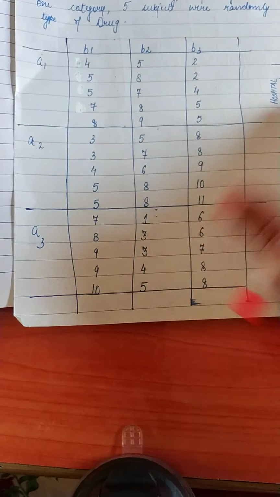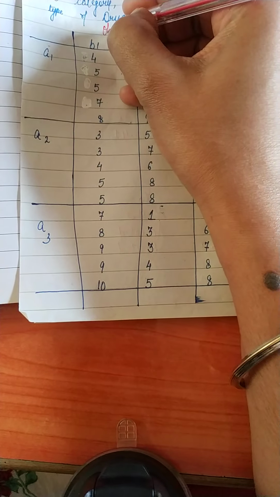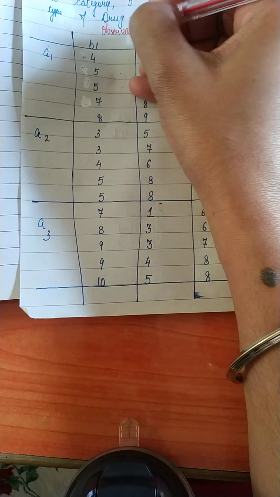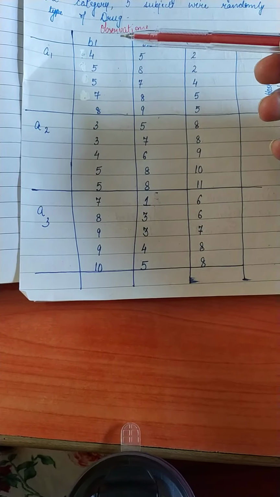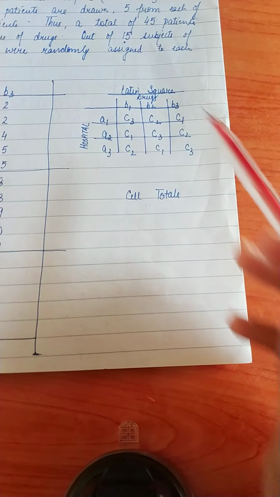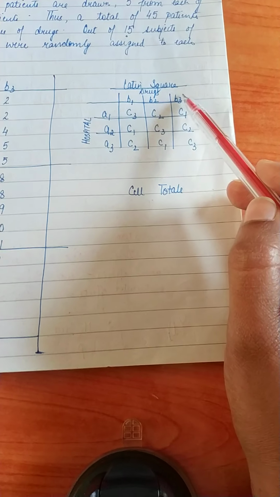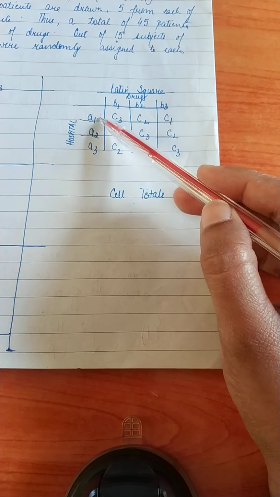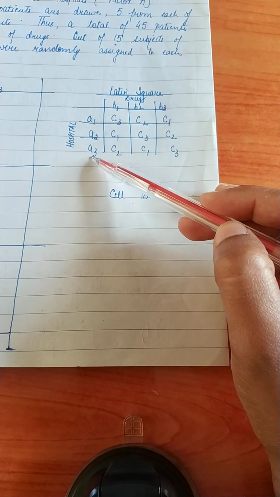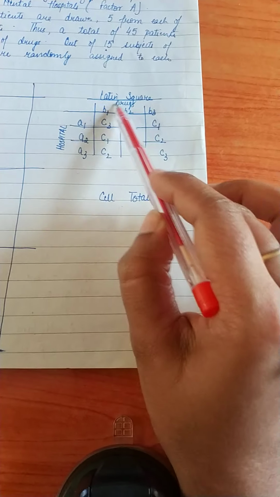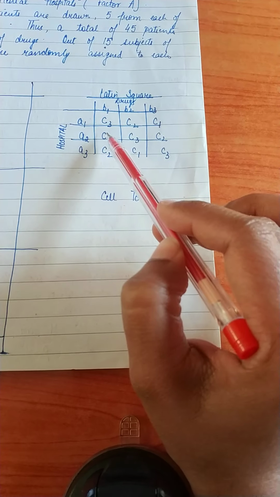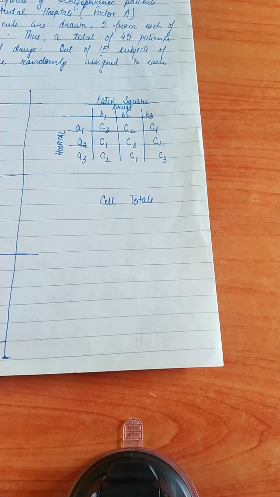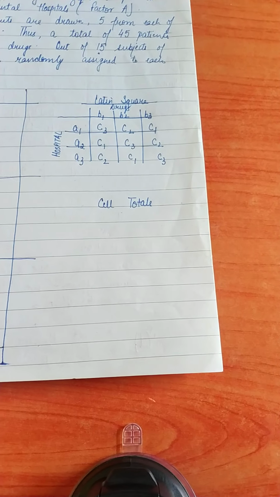So we can write this table as the observations. So this table is the observations, and this is the Latin square design. So A1, A2, A3, this is very much clear to you. So these are the hospitals. So drugs are B1, B2 and B3. So C1, C2, C3, these are the kinds of schizophrenic patients.